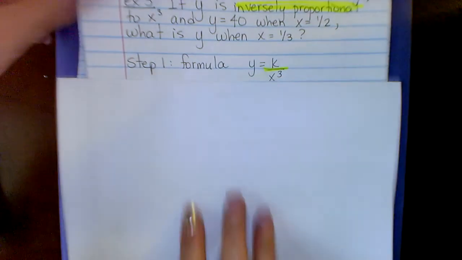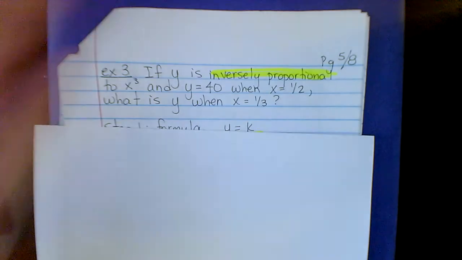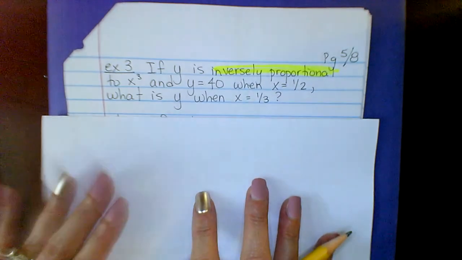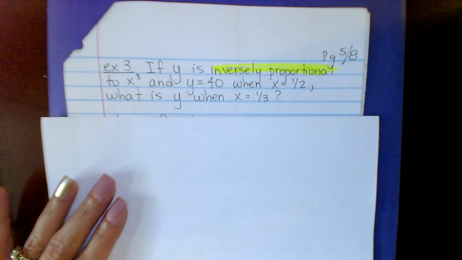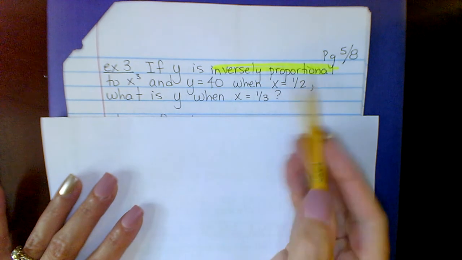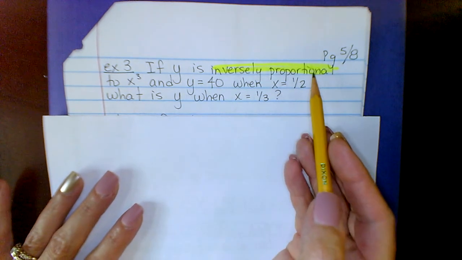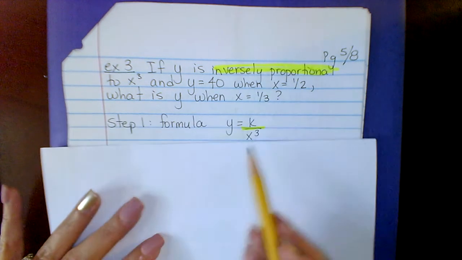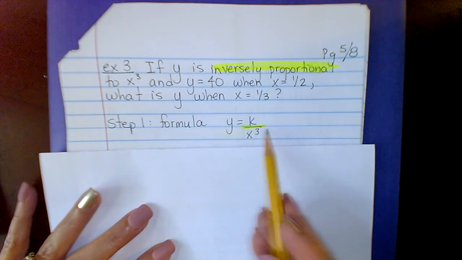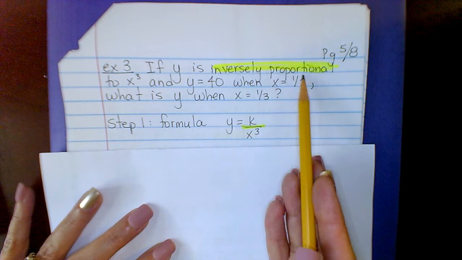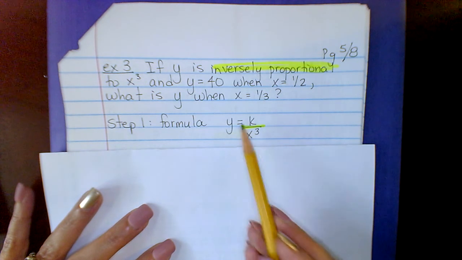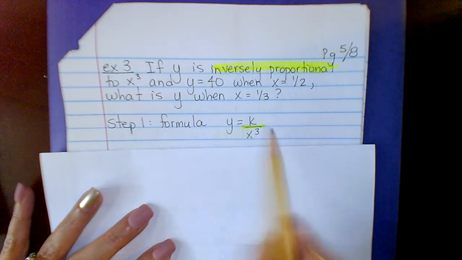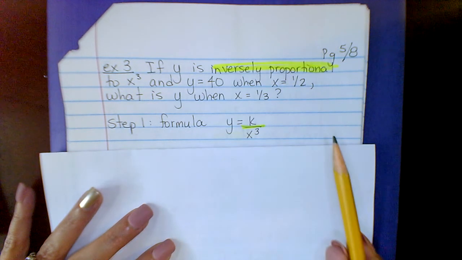Example 3. This is an inversely proportional problem. If y is inversely proportional to x cubed, all right, we're going to use that first bit to give us the formula, and we know that that's telling us to divide. So check out the formula there. Why did I put a division symbol here? Because it told me to. It says y varies inversely, so that's the k over the x cubed.